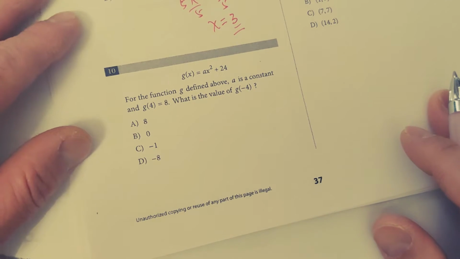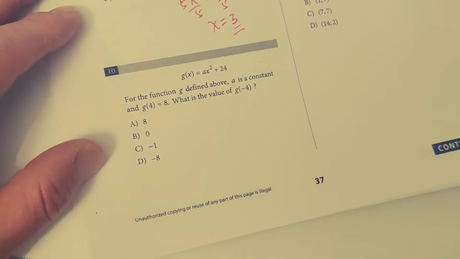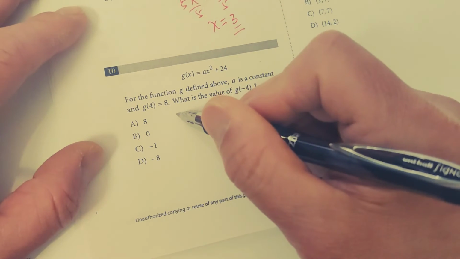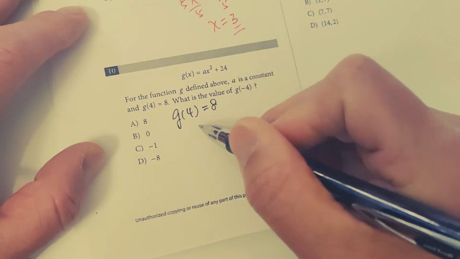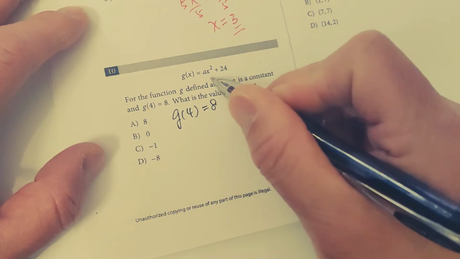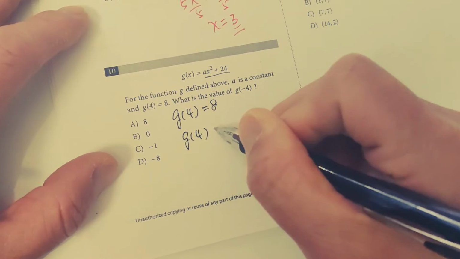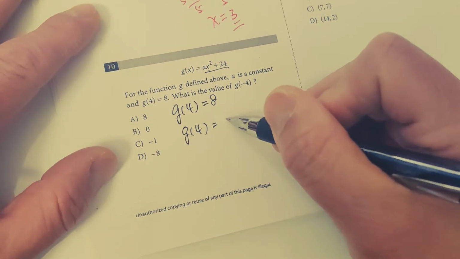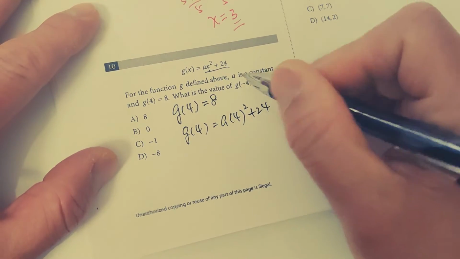Okay, question number 10. It says if for the function g defined above a is a constant and g(4) is 8, what is the value of g(-4)? Okay, and since it says that g(4) is 8, and it is based on this function, that means you can just go g(4) equals, replace the x with a 4, so you're gonna have a times 4 squared plus 24, and according to what it says, it is 8.